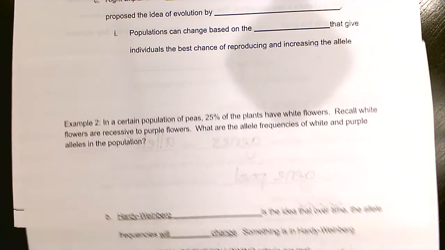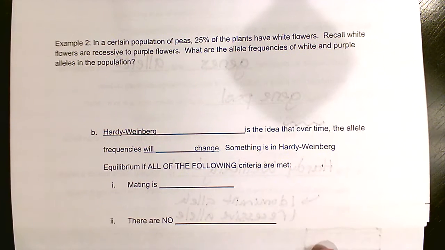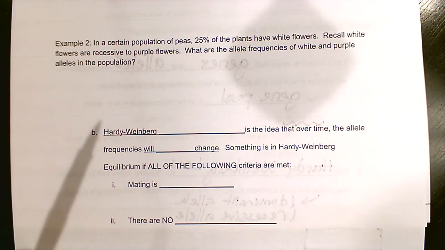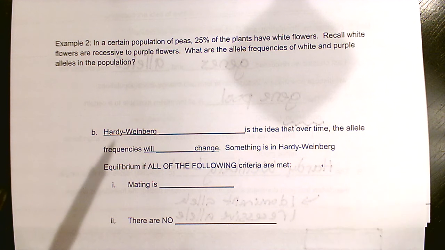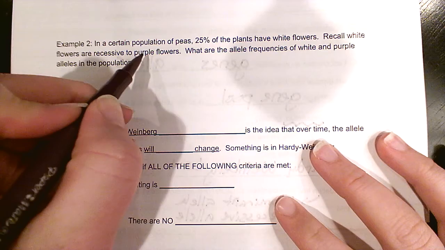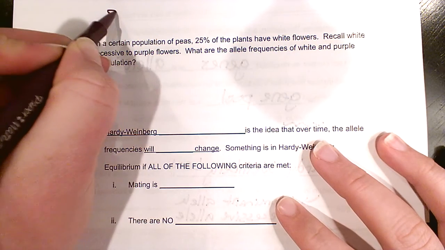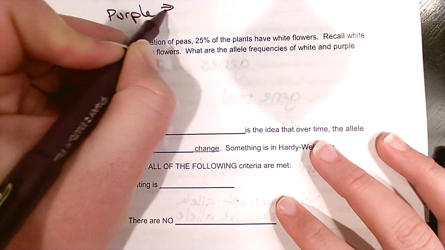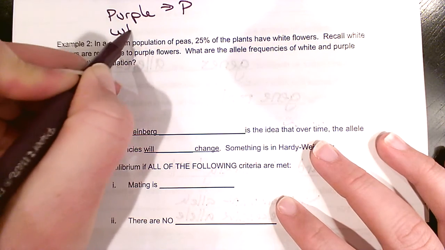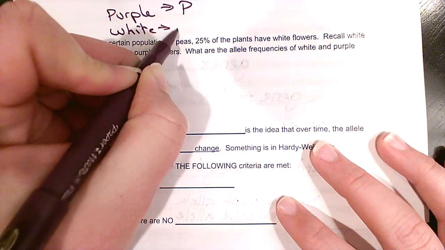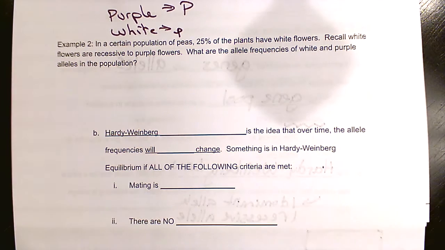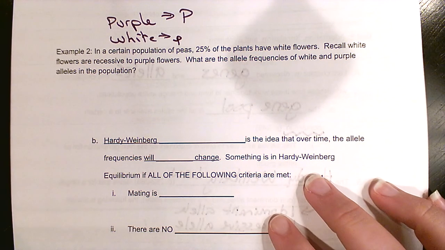Okay, so example 2 is deceptively easy. In a certain population of peas, 25% of the plants have white flowers. Recall, white flowers are recessive to purple flowers. Just remember our allele for purple would be capital P and white lowercase p. Okay, so you're like, oh man, this is gonna get ugly.